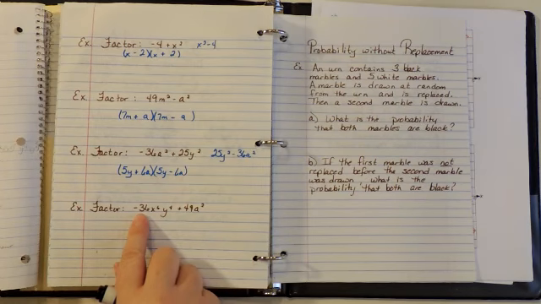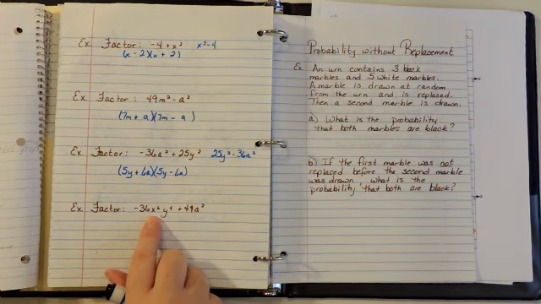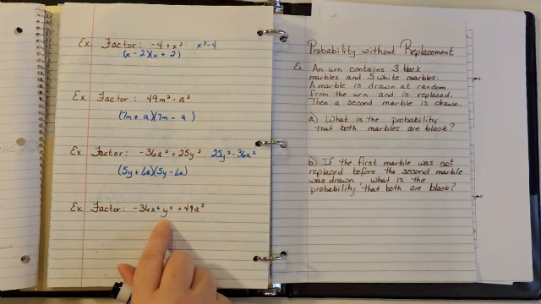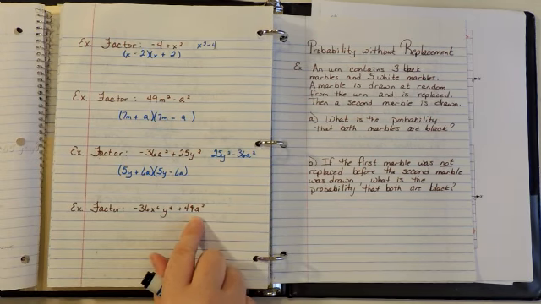Okay, here's a crazy one. The square root of 36 is 6. The square root of x to the 6th is x to the 3rd. The square root of y to the 4th is y squared. The square root of 49 is 7. And the square root of a squared is a.